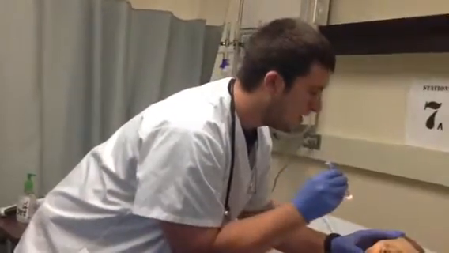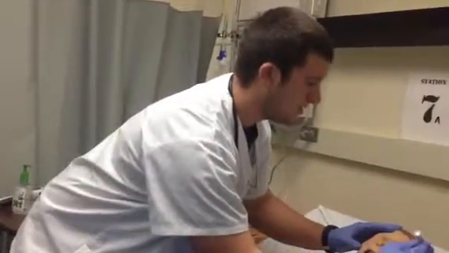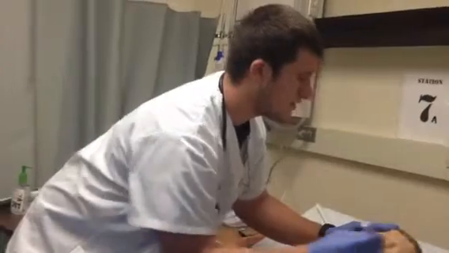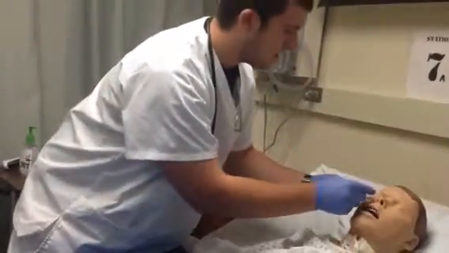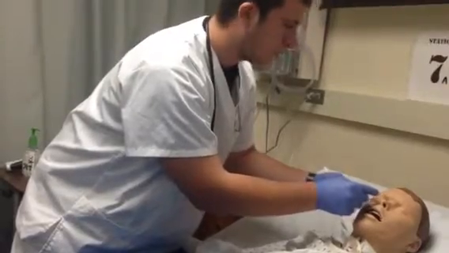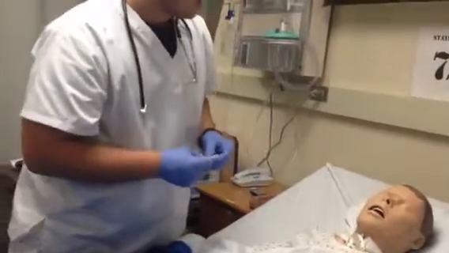So I check the one eye, all right, it's reactive to light. Now check the other eye, also reactive to light. So the eyes are both reactive to light, and I use my pen to see the size of the pupil. All right, it's in normal range.